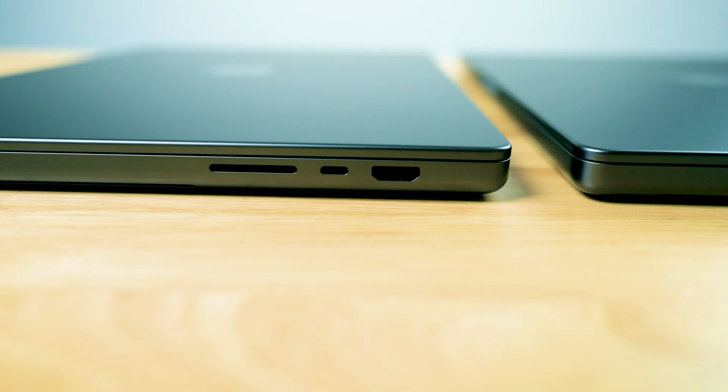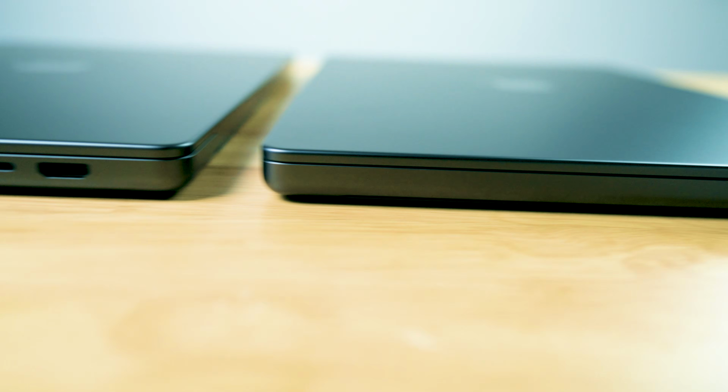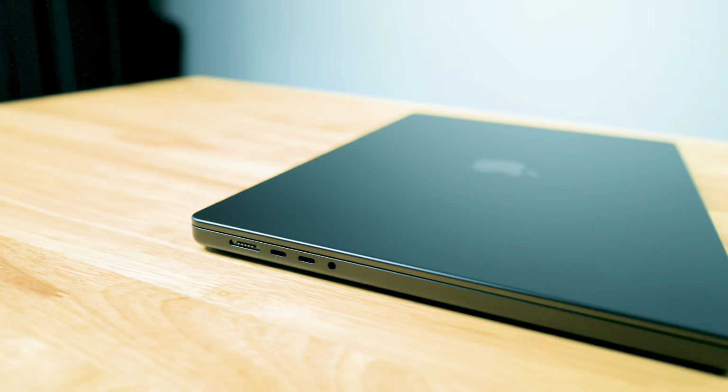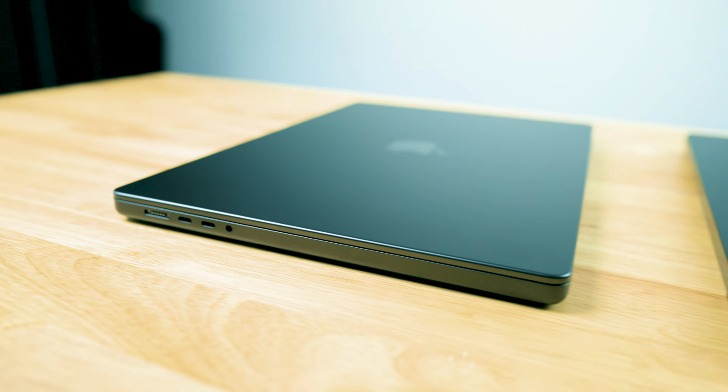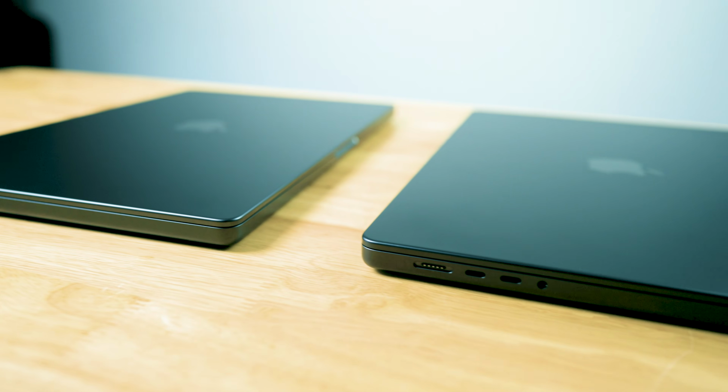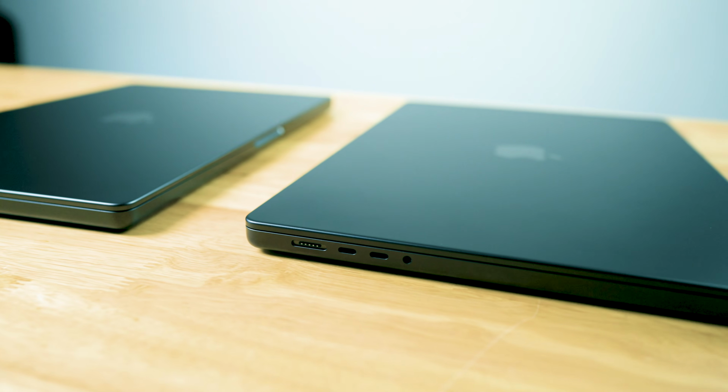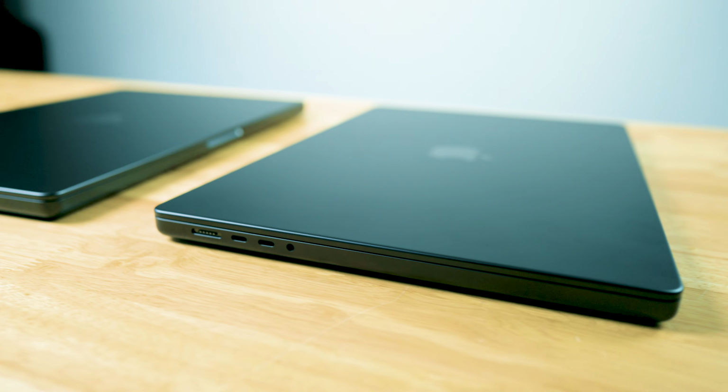Now, one thing I do have to say is that the ports are practically the same. That hasn't changed. The heat dissipation is pretty much the same for the most part. That also hasn't changed. You're not really going to know the difference between the two models unless you go into the specs.